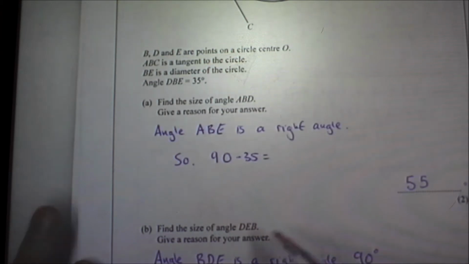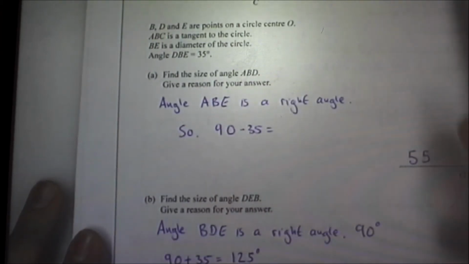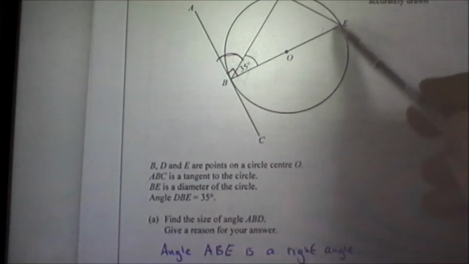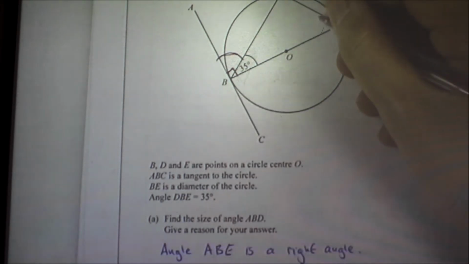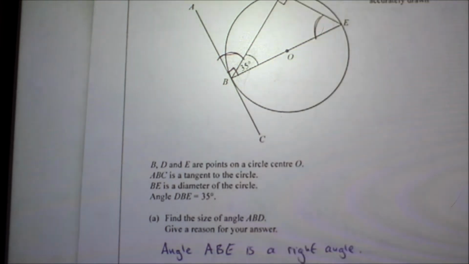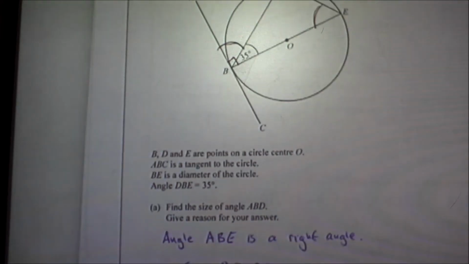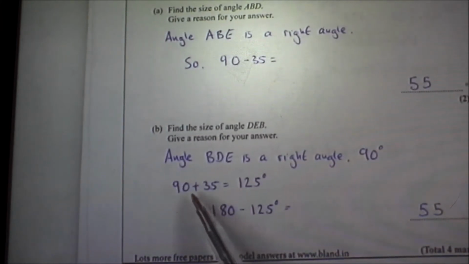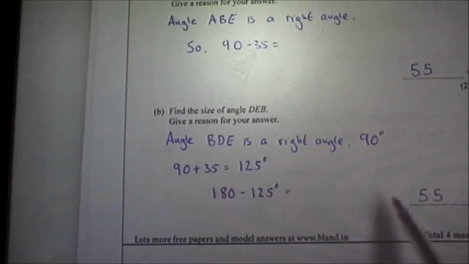Find the size of the angle DEB. So DEB is there, so you're after that one. First of all, you know that one is a right angle, because like we did in the previous question, question 1. So do 180, take away 90 and 35, and it gives you 55 as well. Yes, 55, there you go.